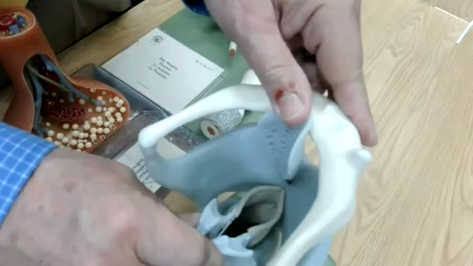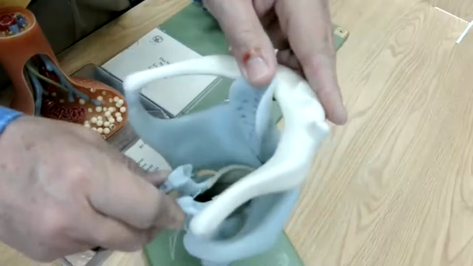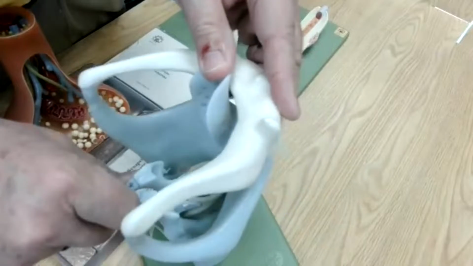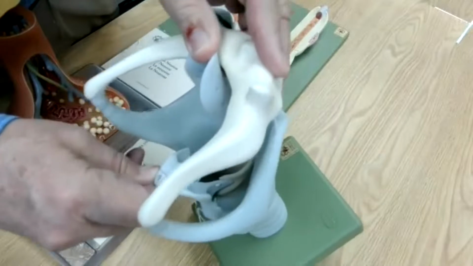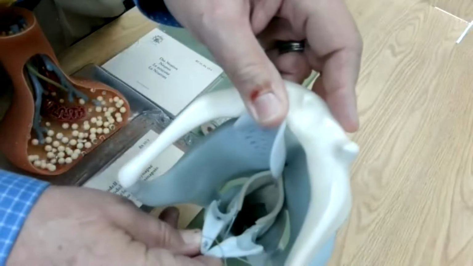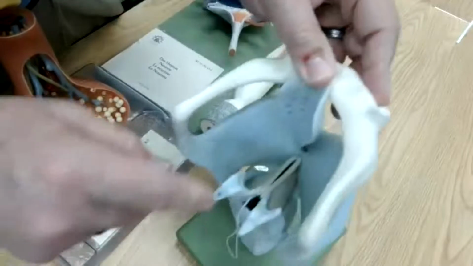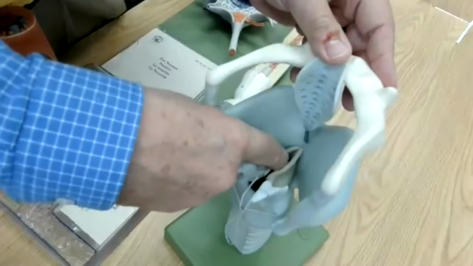If you look carefully down inside there, you probably won't be able to see them, but the vocal cords are down inside this.